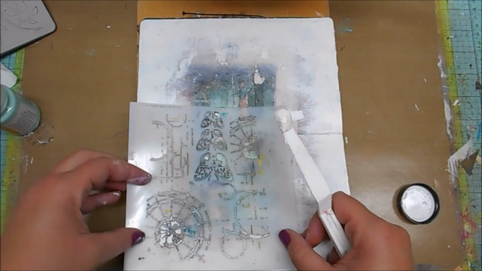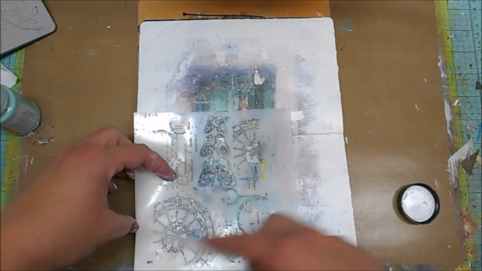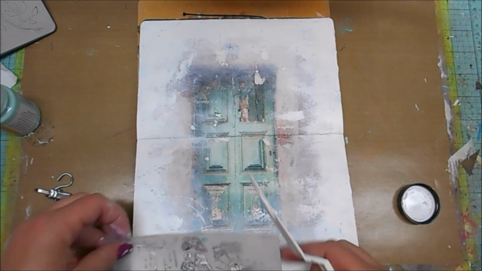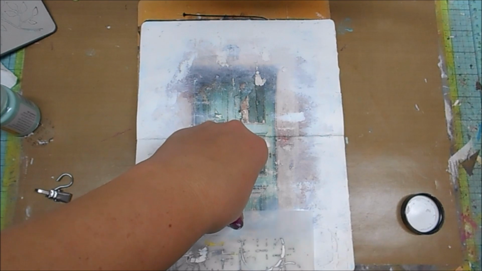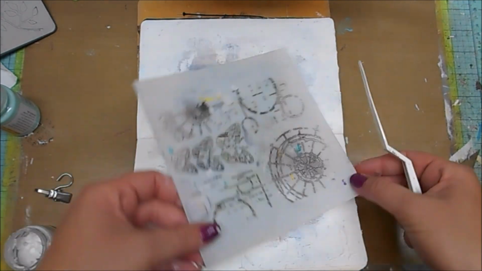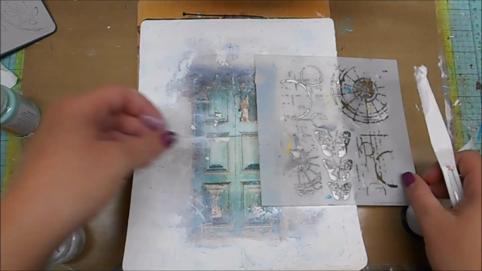So now I'm taking a Crafter's Workshop stencil. I believe this one's called Specimens, and also some Ranger texture paste, and applying that all around the background, or all around the edges rather.